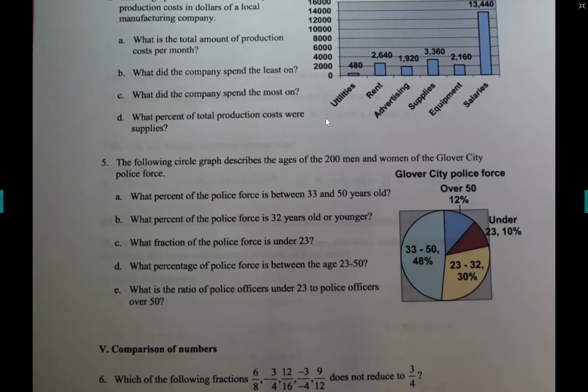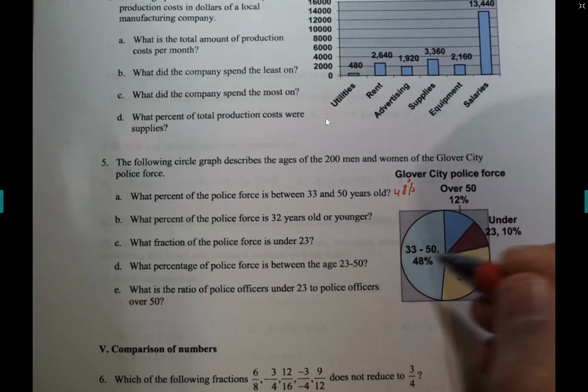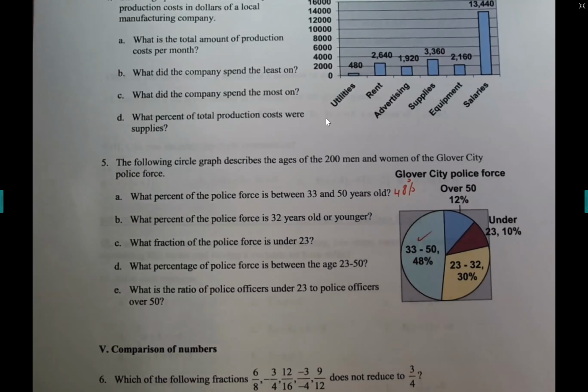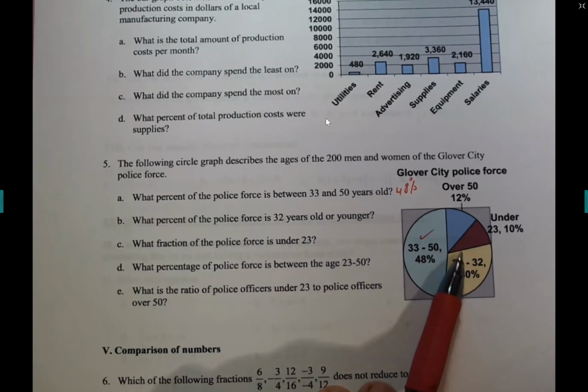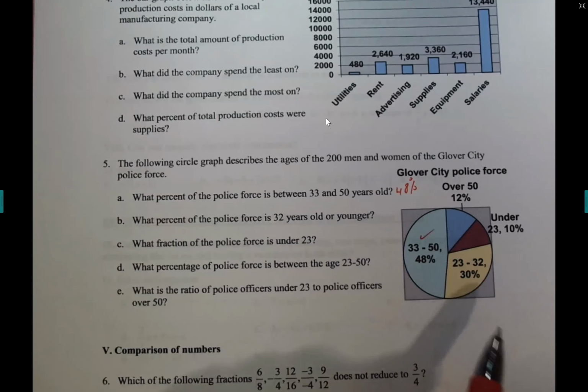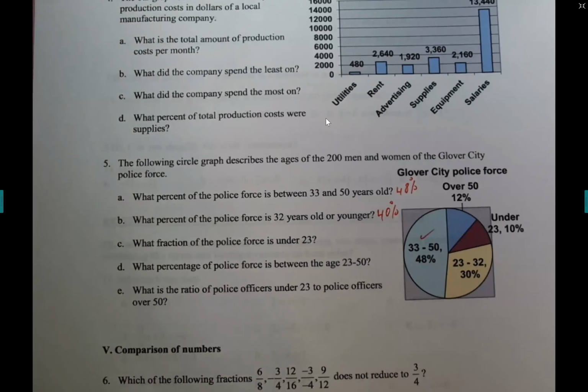Okay, 33, 48%, exactly. That is correct. What percent of the police force is 32 years old or younger? 40. 40, and that is correct. Because 32 or younger would be the yellow, which is 30, but also the under 23, because that's 32 years. So you have to add 10 plus 30, which is 40. So 40%.